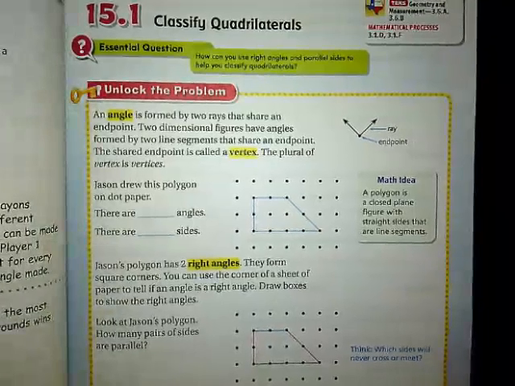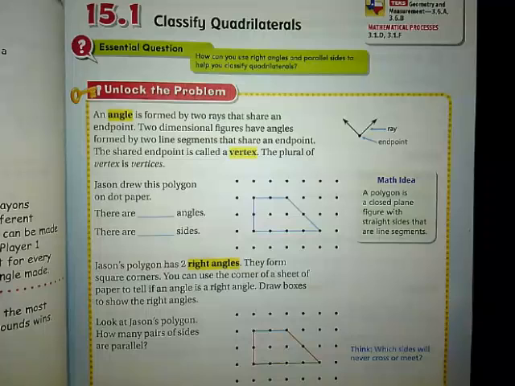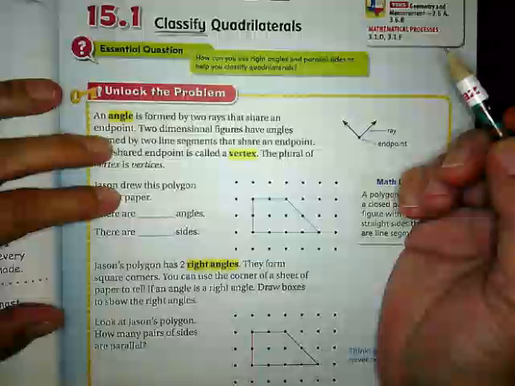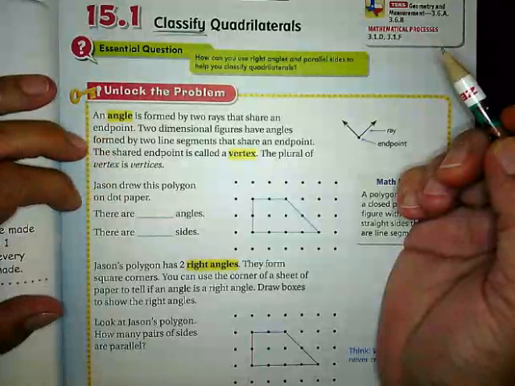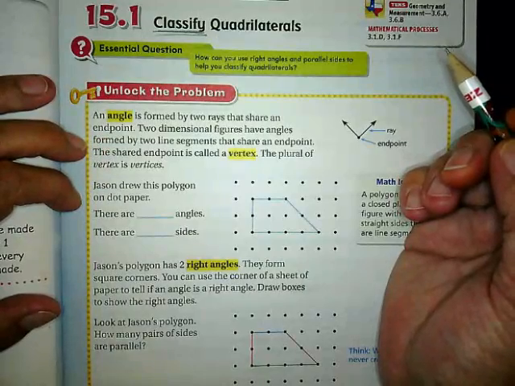Good morning, everybody. So today we are starting a new module. We're module 15 now, and this is the beginning of our geometry and measurement unit. We are going to be looking at two-dimensional and three-dimensional shapes, and we're going to learn how to classify them. To classify means to put into a category. We are making it easier to understand. We do this a lot in science, like we classify matter as a solid, liquid, or gas.